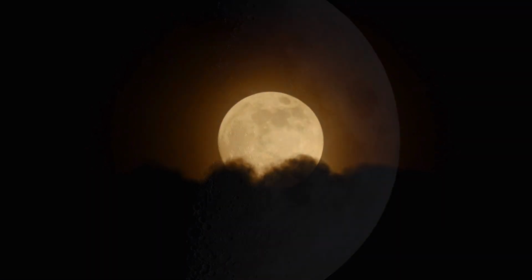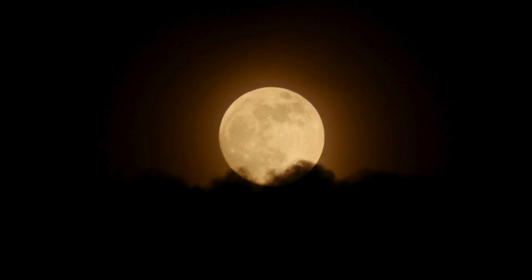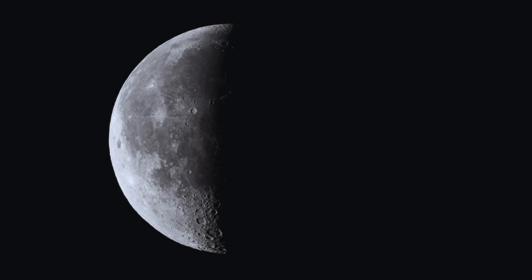The full moon happens when the Earth is between the moon and the sun. The entire face of the moon that we see is lit up. Finally, the last quarter moon, or third quarter moon, is when the left half of the moon is illuminated. This occurs about 3 weeks after the new moon.